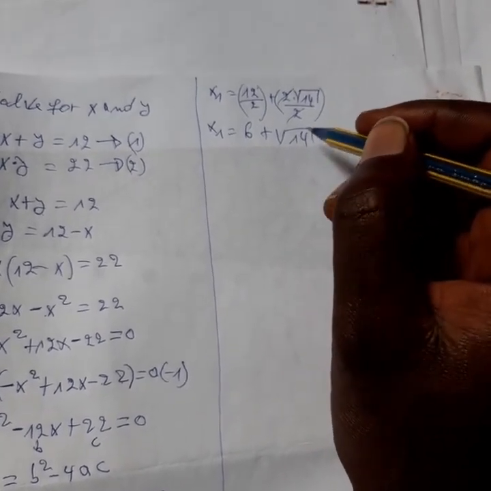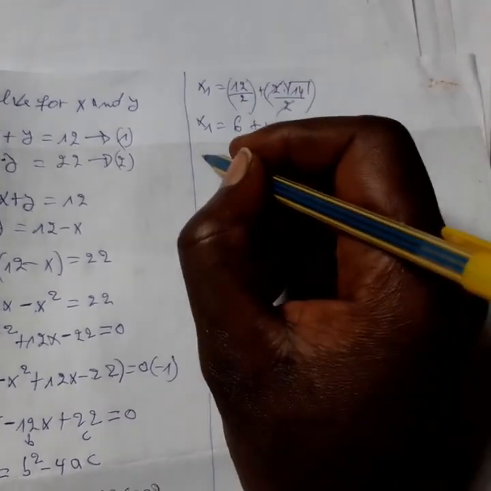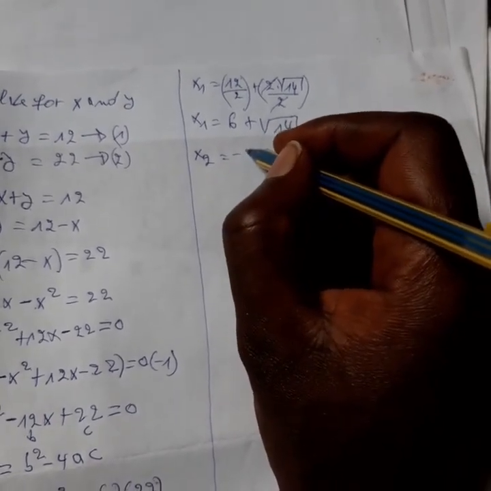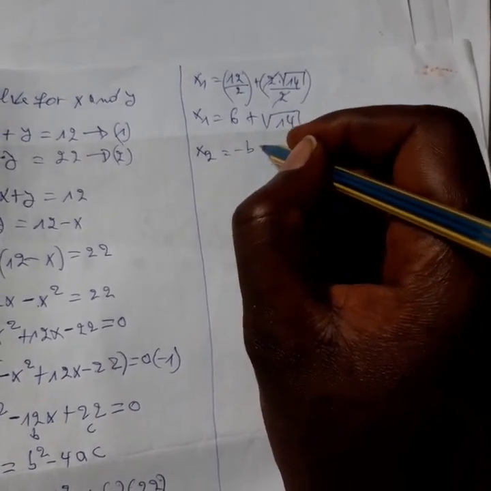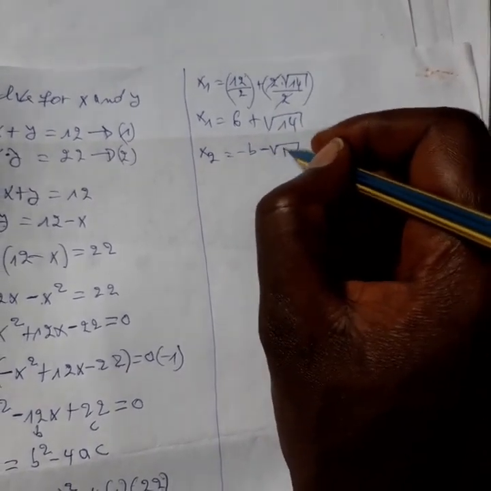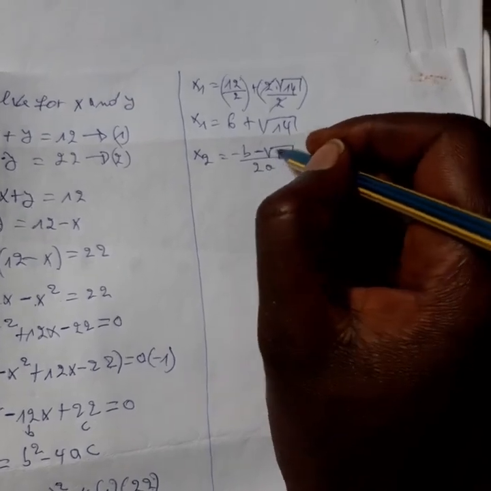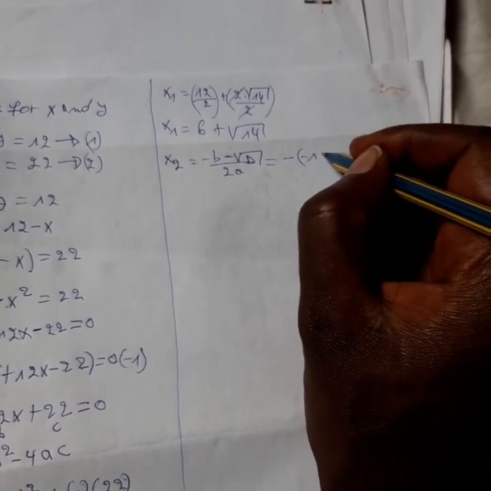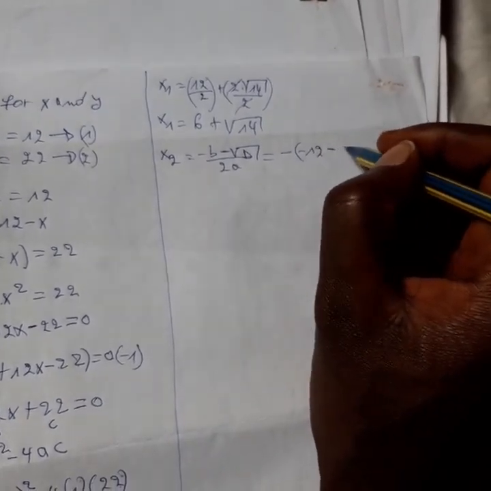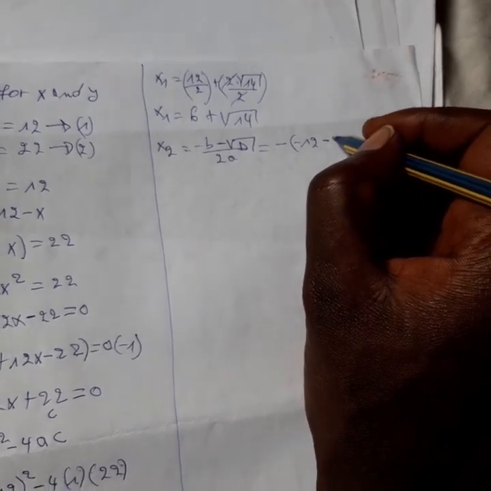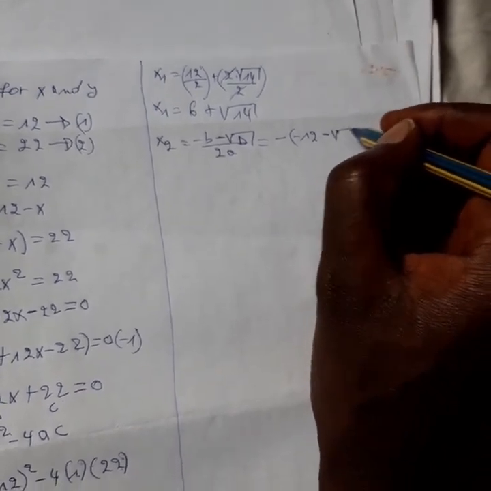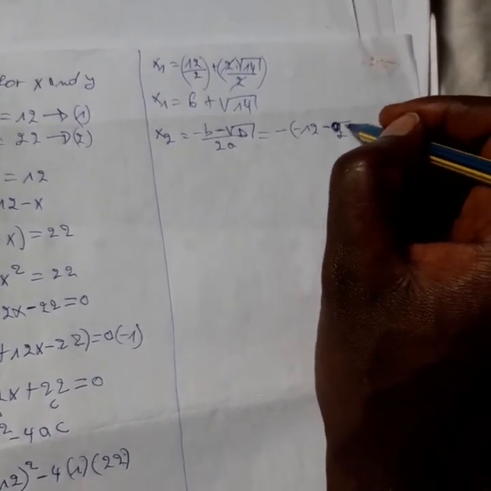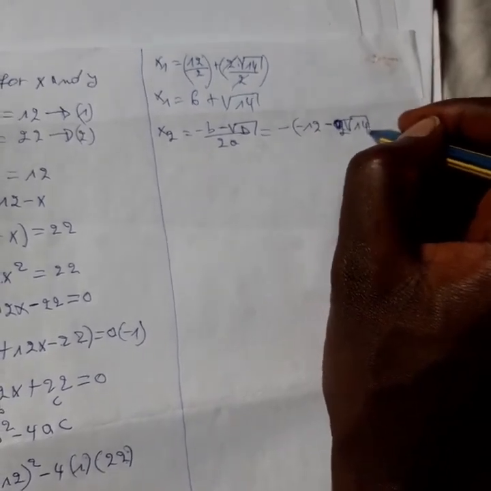Then x2 will be equal to negative b minus the square root of d over 2a. So it will be negative times negative 12 minus 2 times the square root of 14.